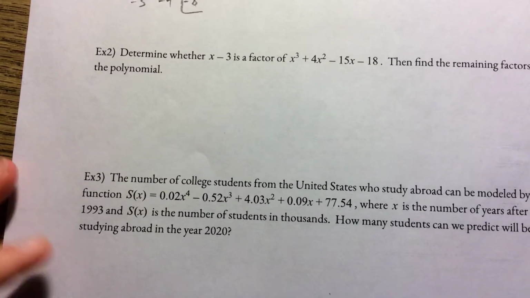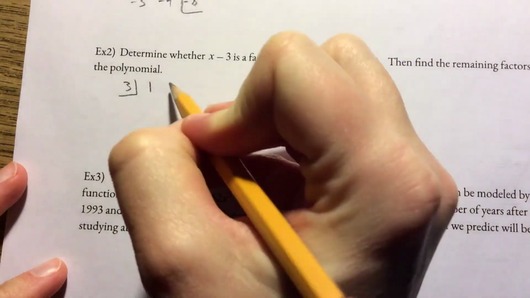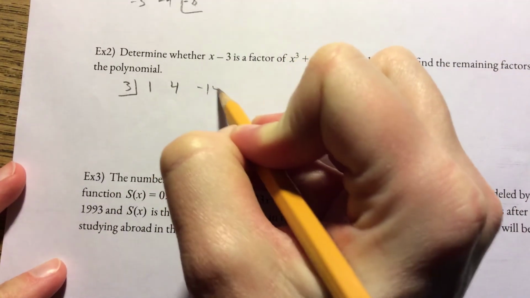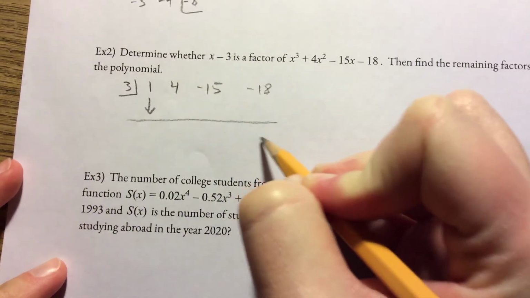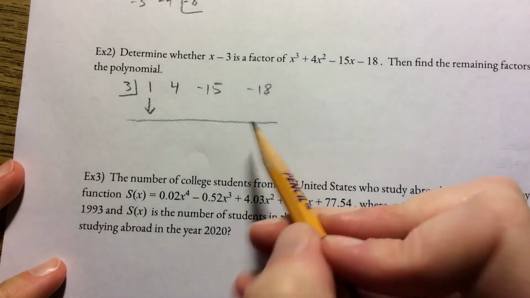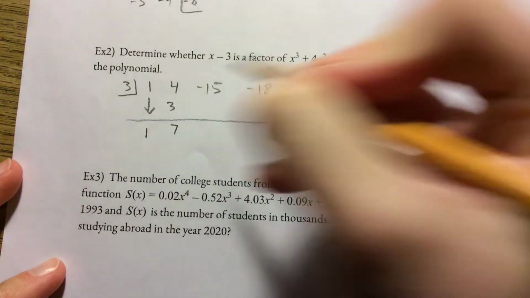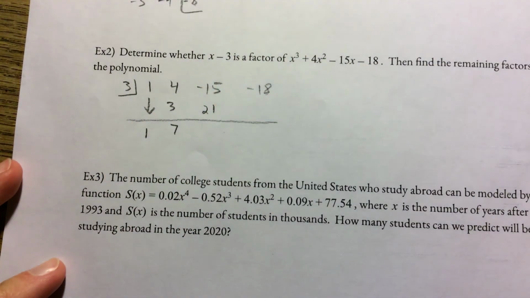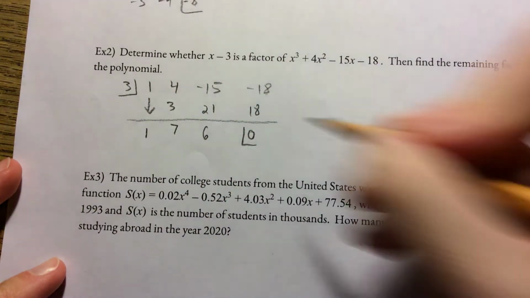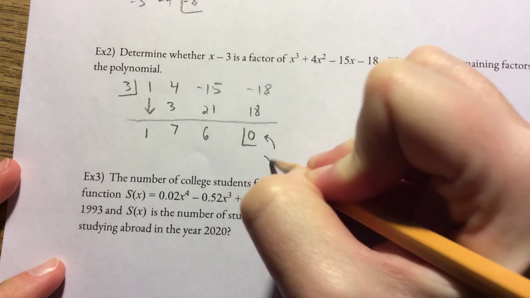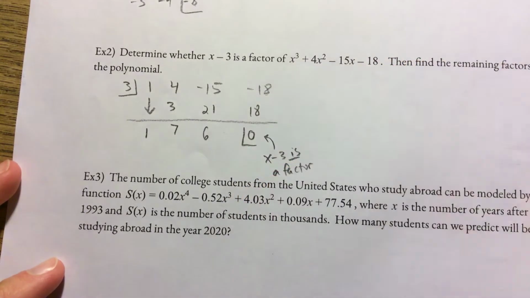So I'm really just doing synthetic division here. Again, I have a 3 in a little box. 1, 4, -15, -18. If I do synthetic division and I get a 0 down here, that means it is a factor. If I don't get a 0, it's not. So this would be 3, 7, 21. Right there, since I have a 0 remainder, this means x minus 3 is a factor of that polynomial.